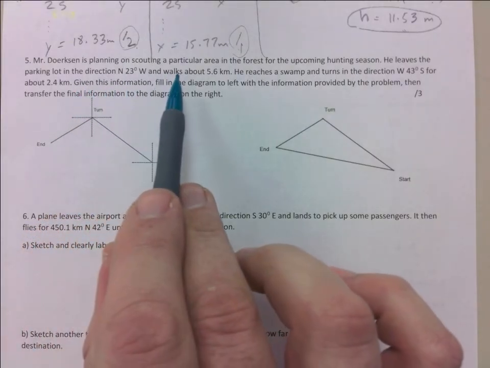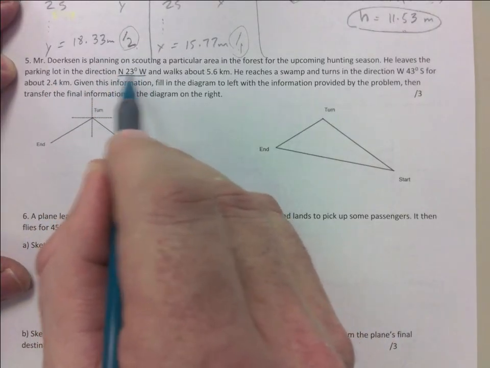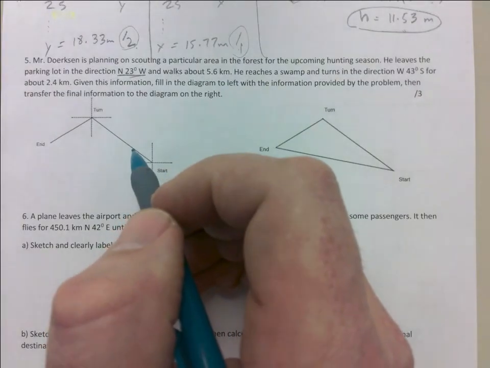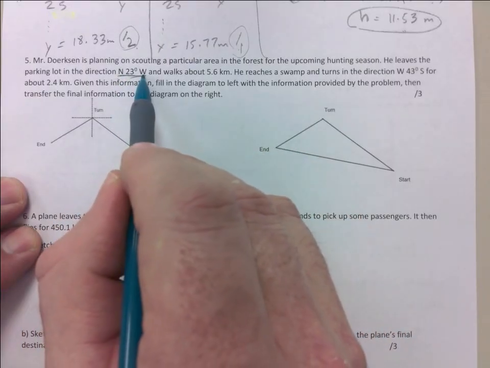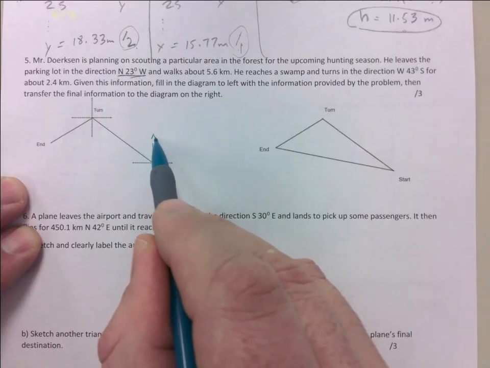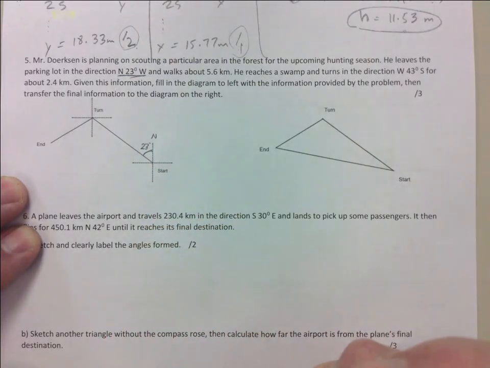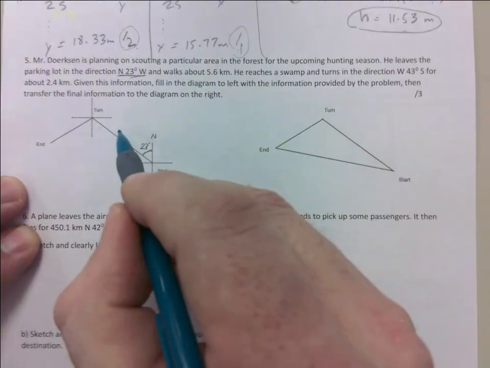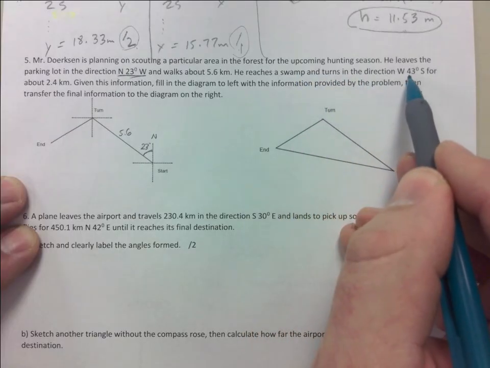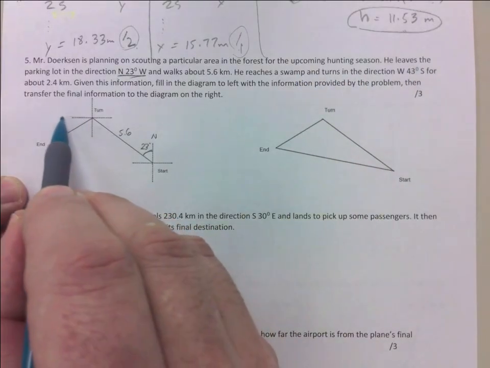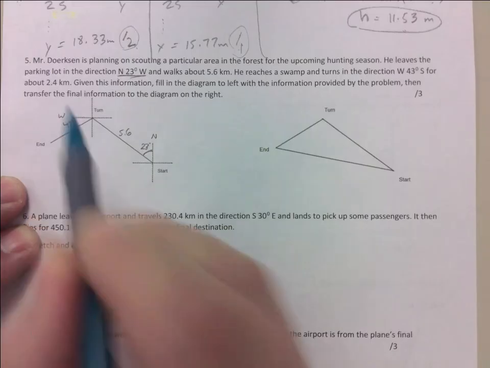Okay, Mr. Rickson is planning to scout a particular area. He leaves the parking lot in the direction north. So this is reviewing compass directions, which, by the way, you can expect tomorrow. Compass directions. So north 23 west, I start here, so this is north. I go 23 degrees west, so it needs to go there. Walks about 5.6 kilometers, so the 5.6 goes there. Reaches a swamp, turns in the direction west 43 south. This is west. I'm going 43 south, so 43 should go right there.